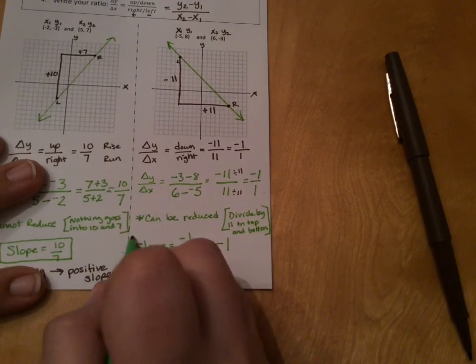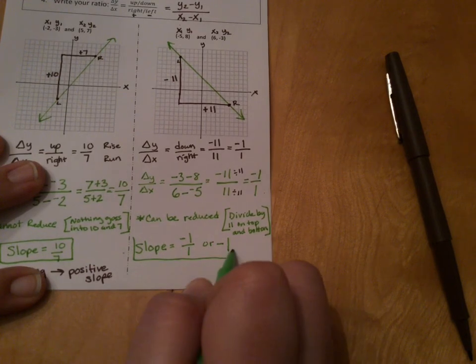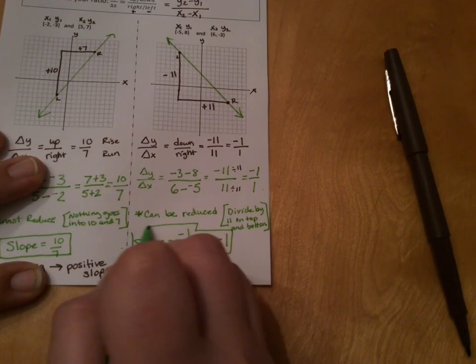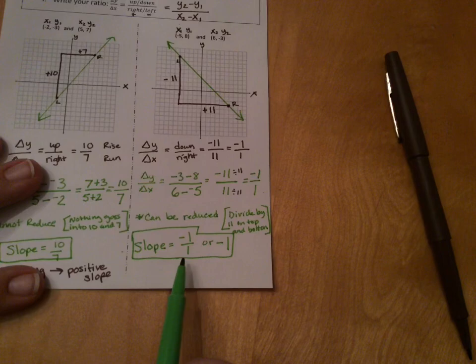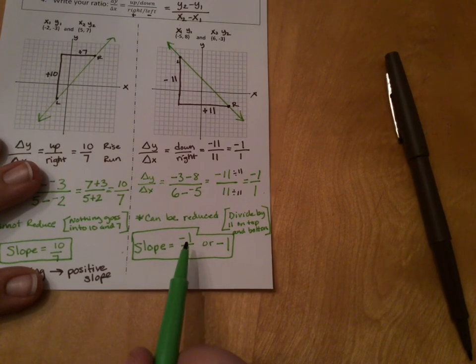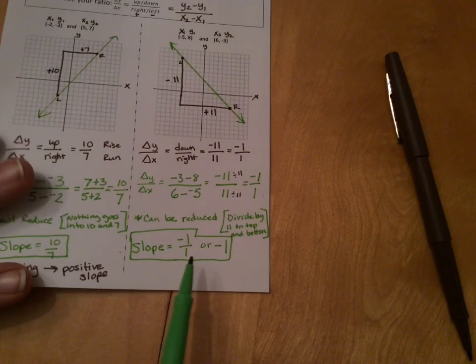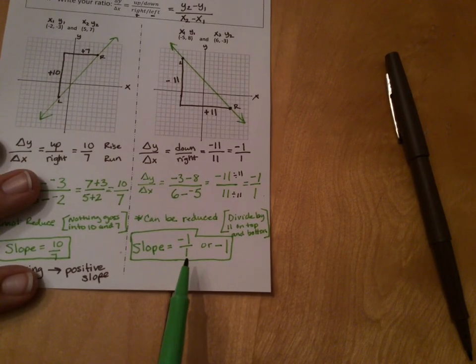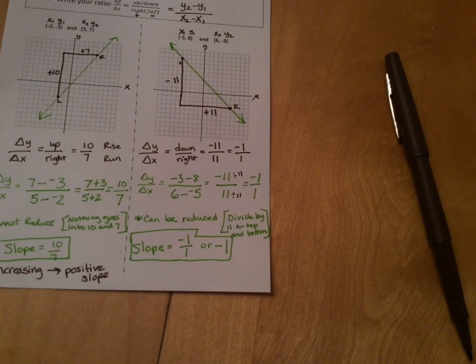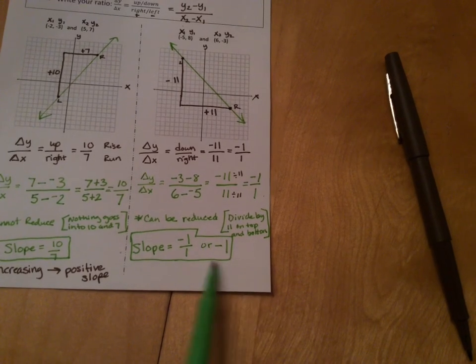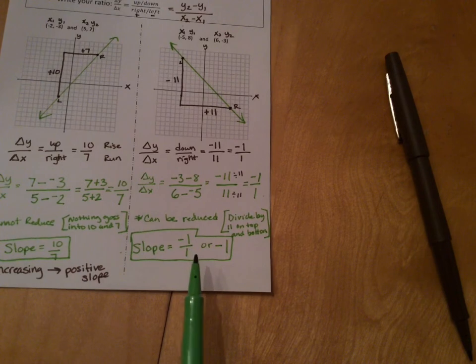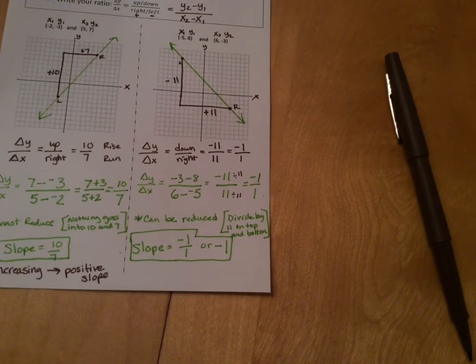So the only time I can do that, and I can take my slope and write it as just a whole number and not a fraction, is whenever it's something over 1. So I might write it as negative 1 over 1, you might write it as negative 1, or opposite. Either one is the same, they're the same answer. A lot of times the simpler version is just this whole number here, negative 1. A lot of students like to write it this way. I would accept either one as the correct answer.